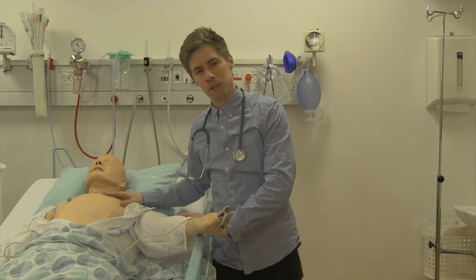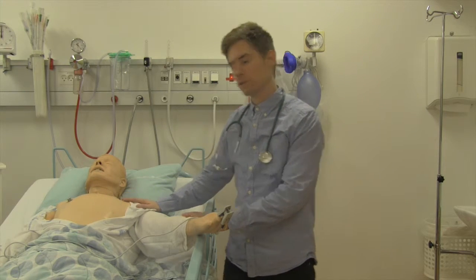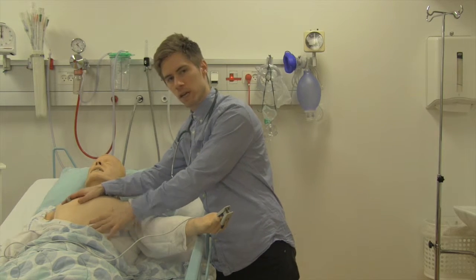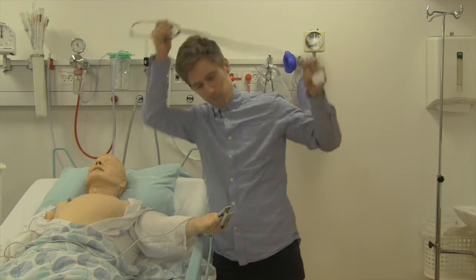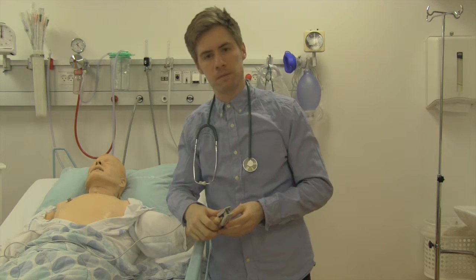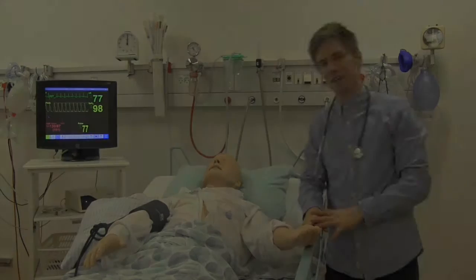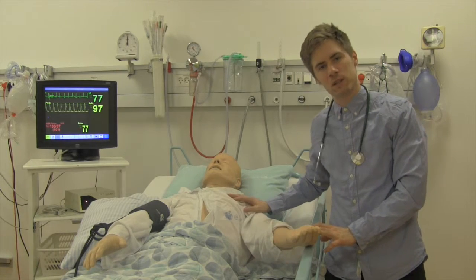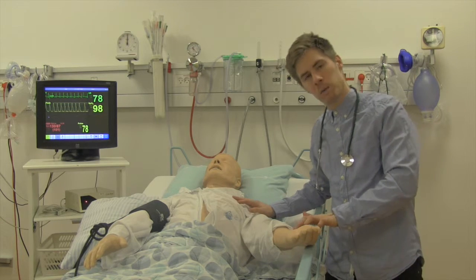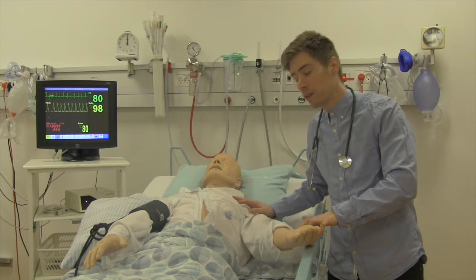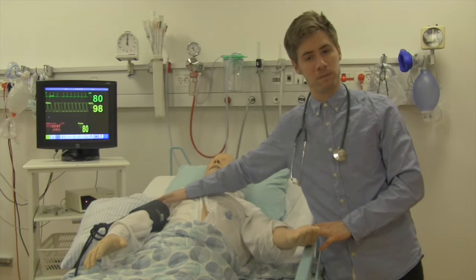When introducing the B, we tell the participants to look for chest movements, listen to lung sounds with your stethoscope, and apply a pulse oximeter. When introducing C, circulation, we tell the participants that they can palpate a pulse and they can measure a blood pressure.